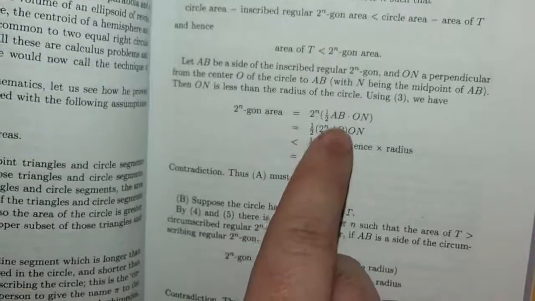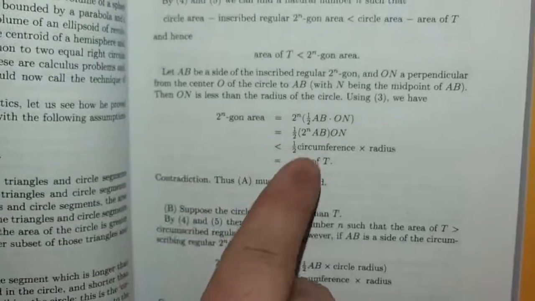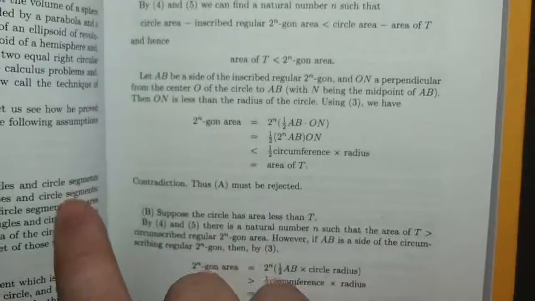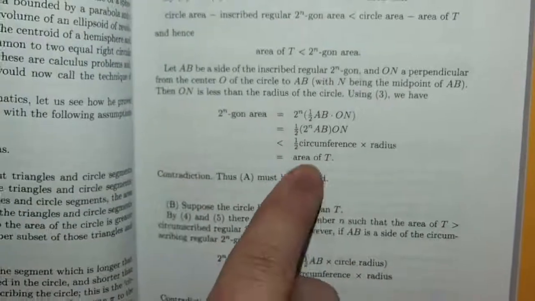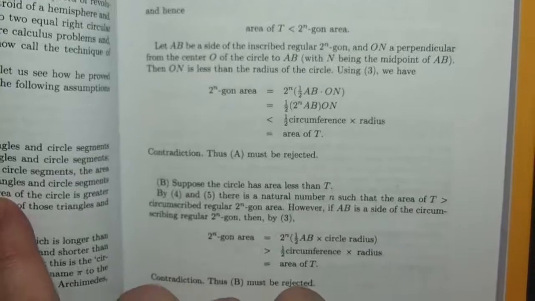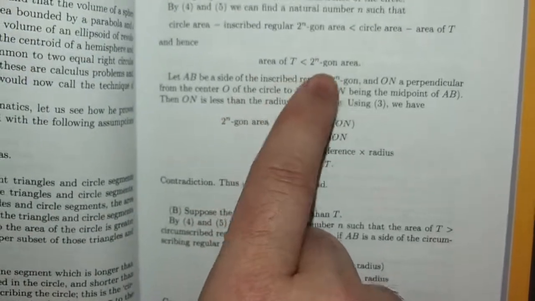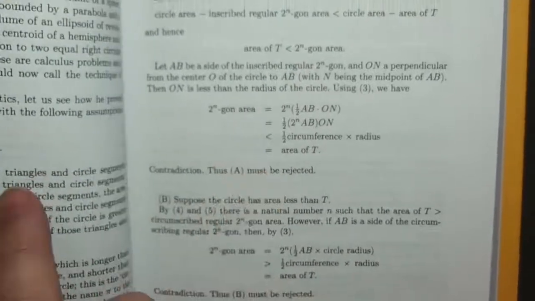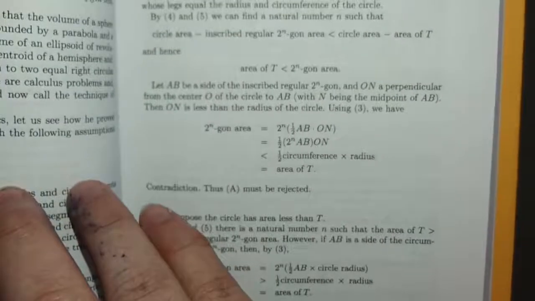This is just the standard area of a triangle, right? So this is 1/2 times 2^n AB times ON. Remember, we've set up T so that this is the circumference times the radius, right? That's the area of T. But that can't be. I've said that the area of T is less than the 2^n-gon area, but then this just shows that the 2^n-gon area is less than the area of T. That can't happen, right? So A cannot be true.